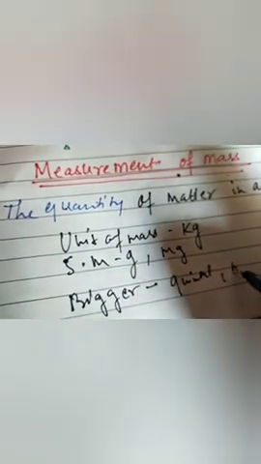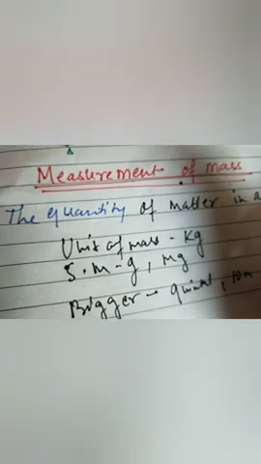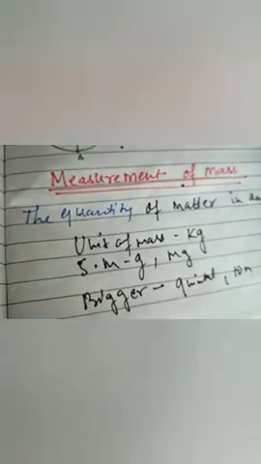Gold and silver, like precious metals, are measured in grams and milligrams. Bigger units or multiples are quintals, ton, etc. For food grain, iron, coal, the heavier objects, we use these bigger units to measure mass. Now how are you going to measure mass?